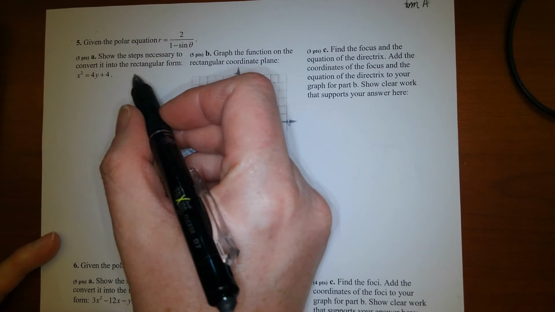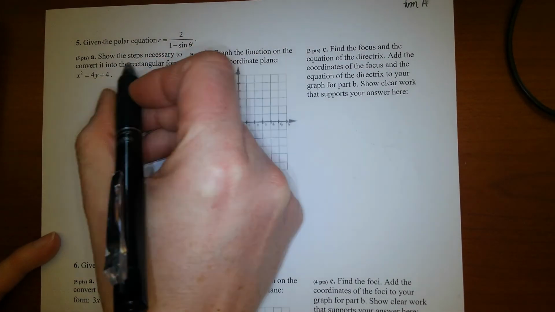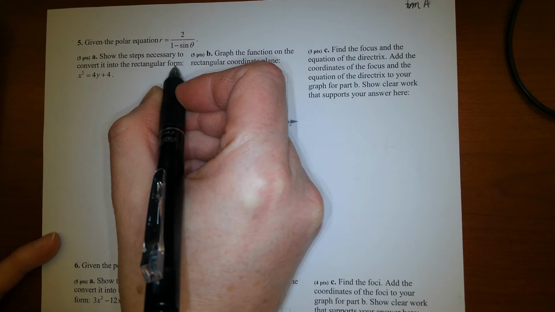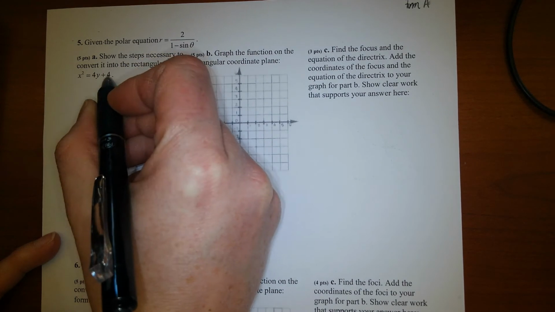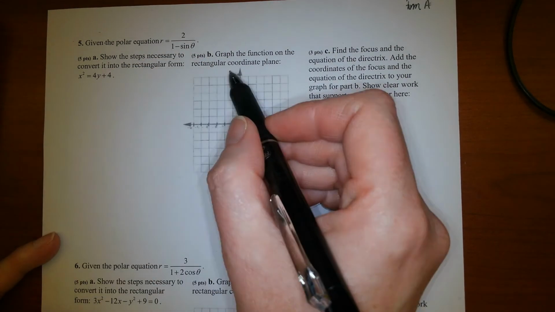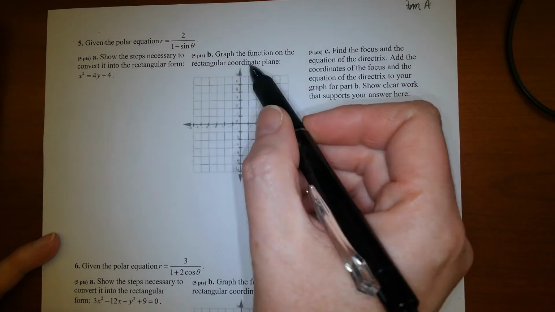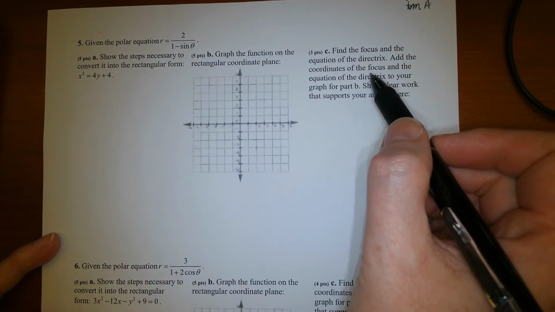All right, so looking at problem 5, part A, it says show the steps necessary to convert it into the rectangular form, x squared equals 4y plus 4. The reason I wrote it like this is so that if you couldn't figure out how, you could still do parts B and C or anything coming, because you would know what I'm asking you to graph and find the focus and directrix of.